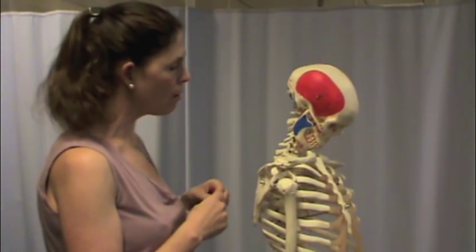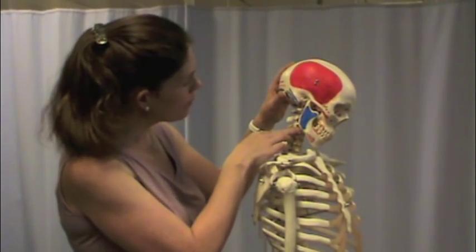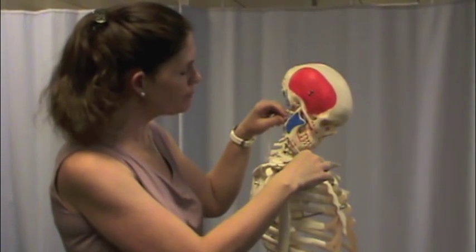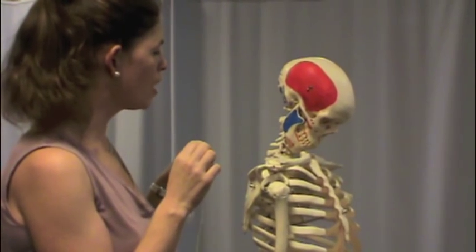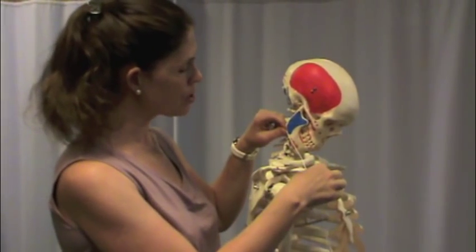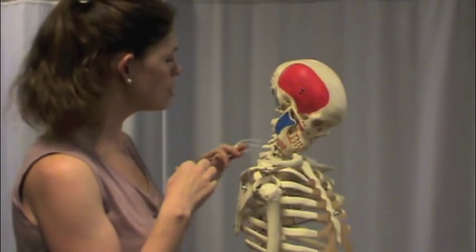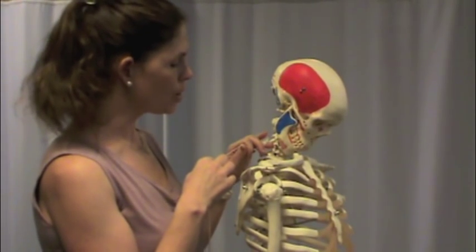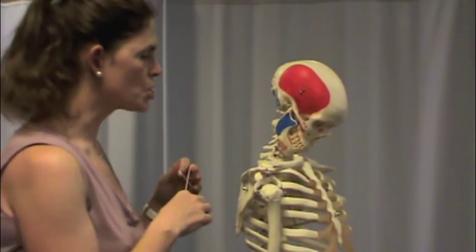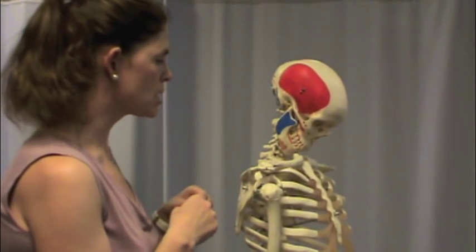There's the anterior, the middle, and the posterior. The anterior comes from the anterior tubercles of the third through sixth vertebrae, and then inserts onto the first rib. The middle scalene goes from the second through seventh anterior tubercles of the cervical vertebrae, also inserts onto the first rib, and the posterior scalene comes from the posterior tubercles of the fifth and sixth cervical vertebrae, and inserts onto the second rib. The innervation for the scalenes is the cervical and brachial plexus for anterior and middle, and it's the brachial plexus for the posterior.